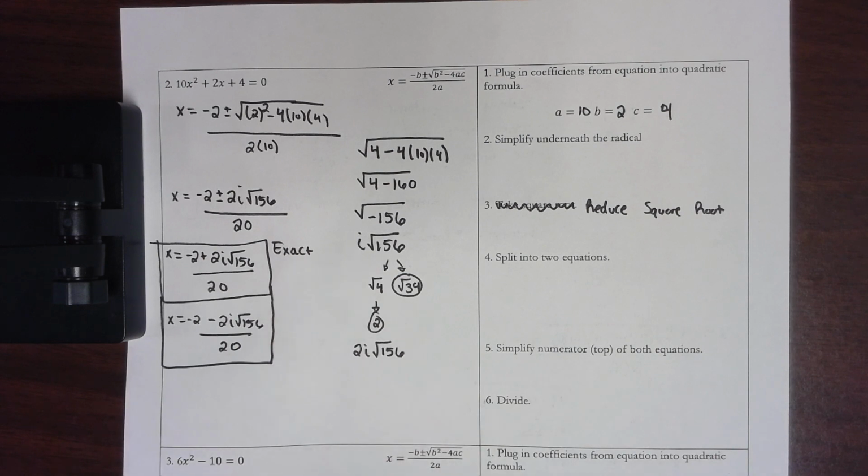This is our simplified solution. They are exact. There is nothing more that we can do. And again, these are not x-intercepts because of the imaginary number there. As we move forward, unless we are specifically graphing a quadratic and need to find the x-intercepts, let's just keep our answers exact. Converting them to decimals is just more work. And again, the only reason that we would ever need to do that is if we're trying to find the x-intercepts, which we're not doing right now.